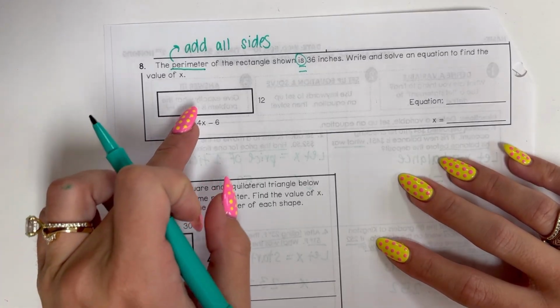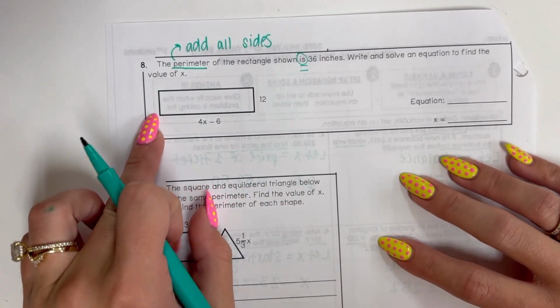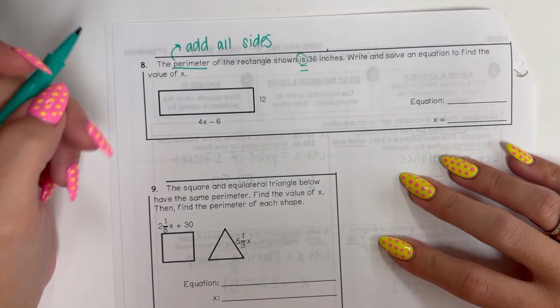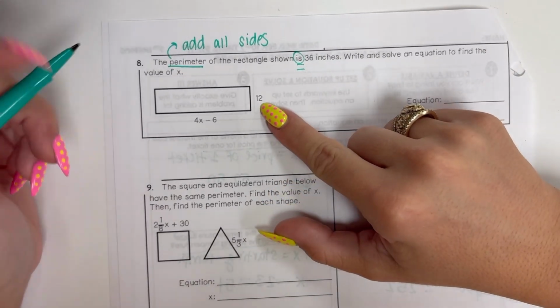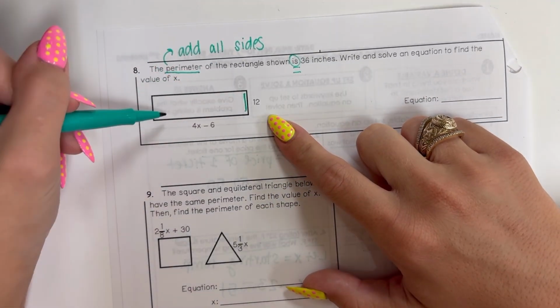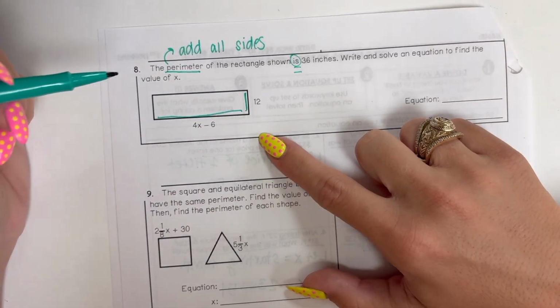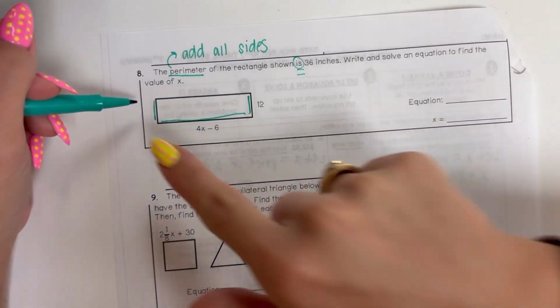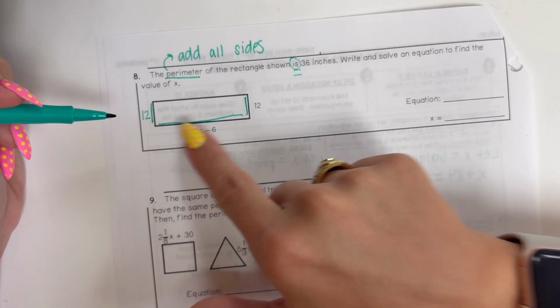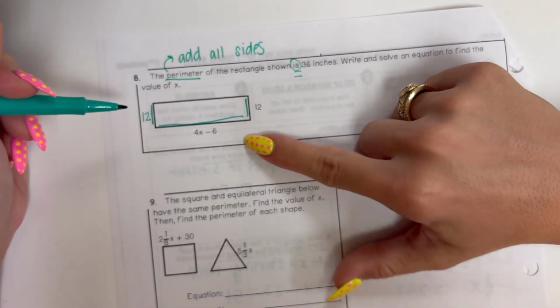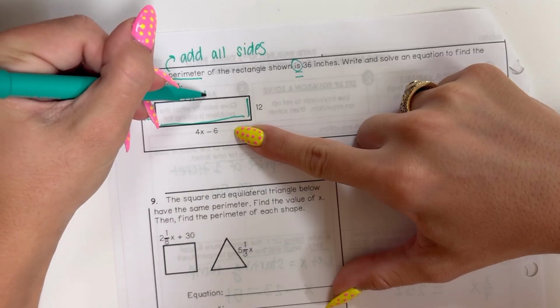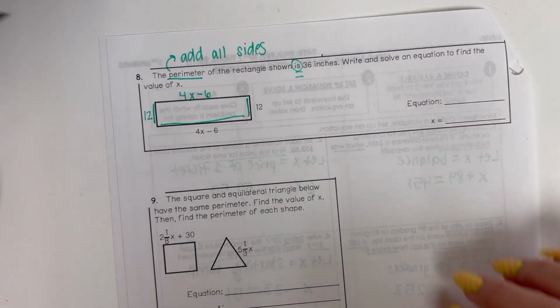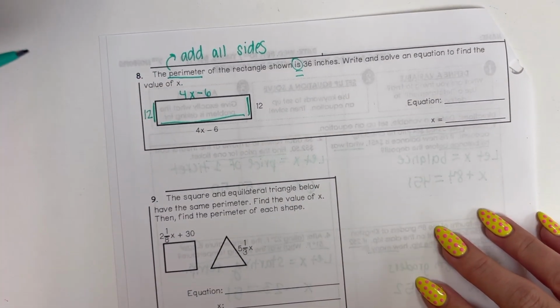So to write an equation, we're gonna add up all the sides and it's gonna equal 36. Now notice that they're only giving you this side and this side, but we know that in a rectangle, the opposite sides are the same. So this side is also 12, and then this side is the same right here, so 4x minus 6. So now seeing that, we're adding up all the sides.